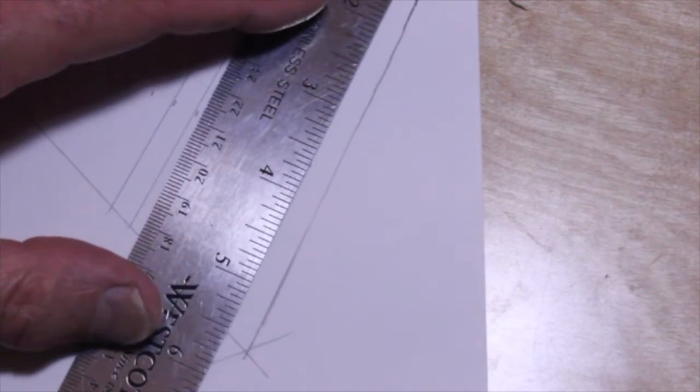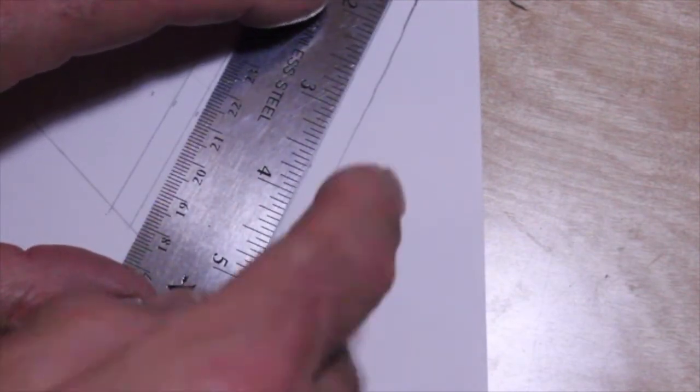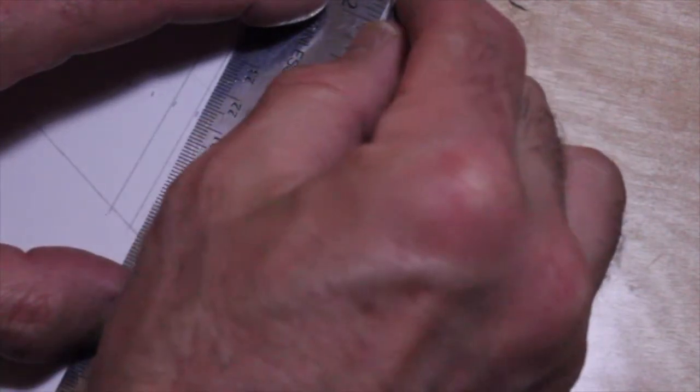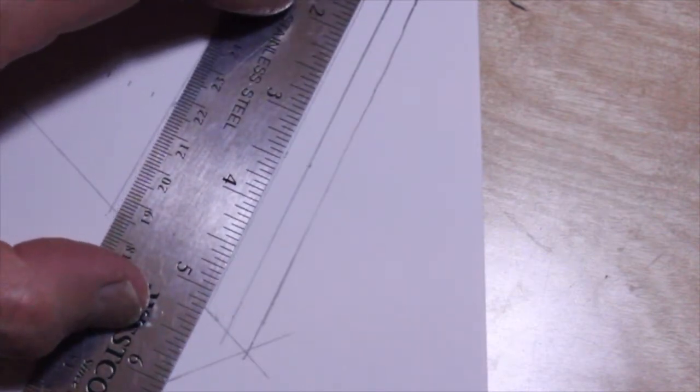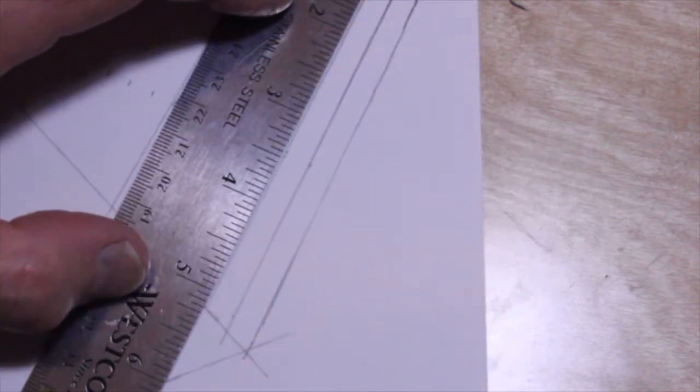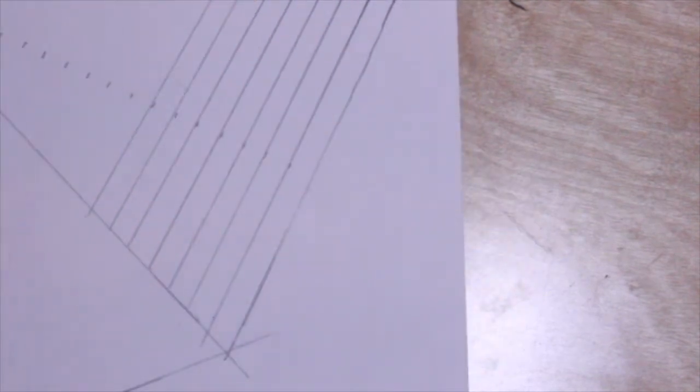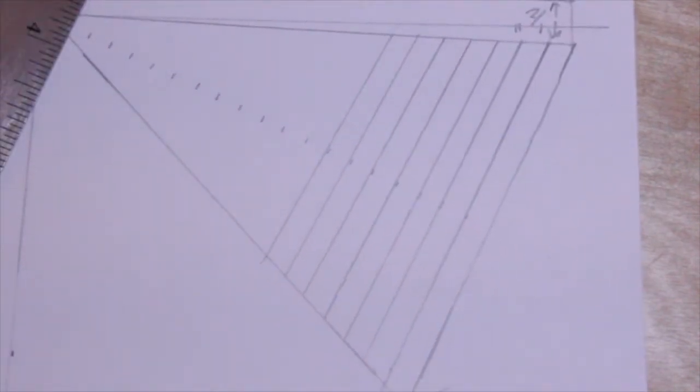So I've measured this out. I've eyed this to make sure it's at 1/4, and I've started drawing all my lines out. Okay. And so I'm continuing on to the top.